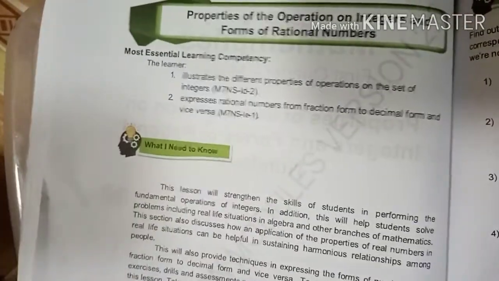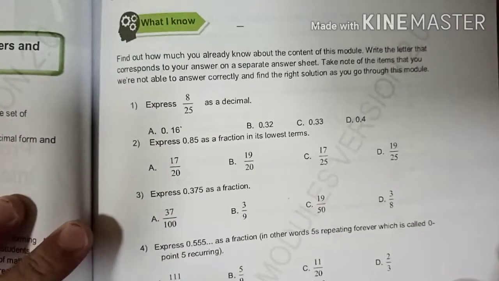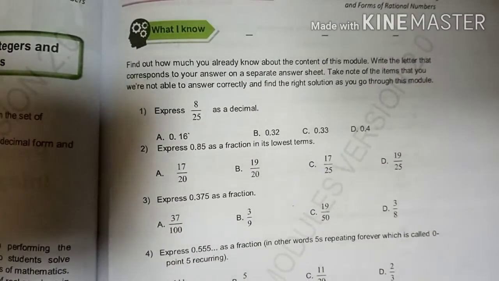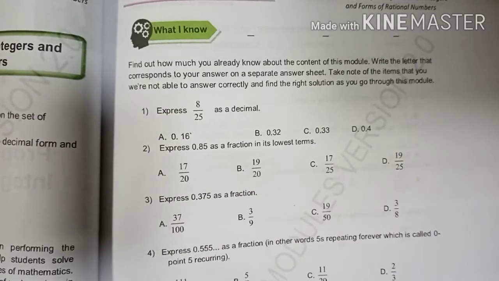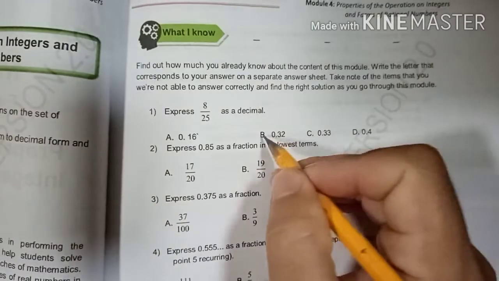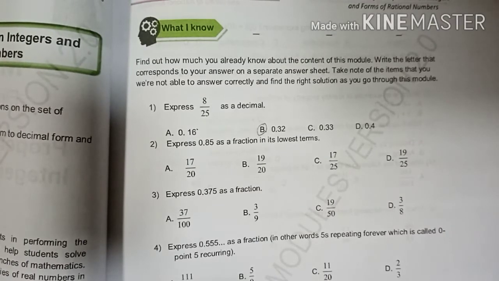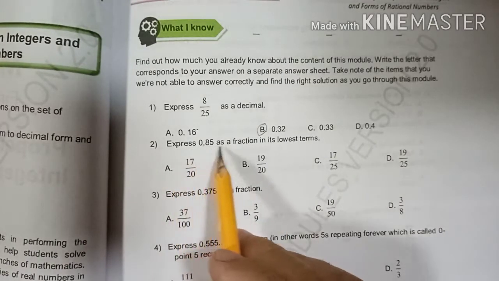What I need to know, here are the questions. This is all about the different properties, and here is what I know. Express 8 over 25 as decimal. The answer is 32 hundredths. Next, express 0.85 as fraction in the lowest term.